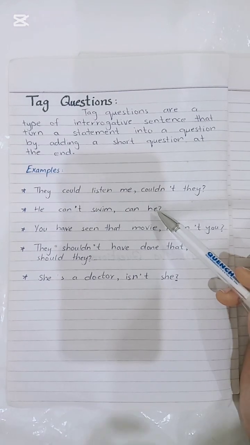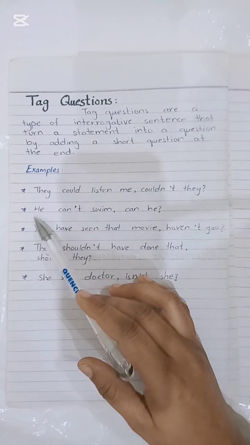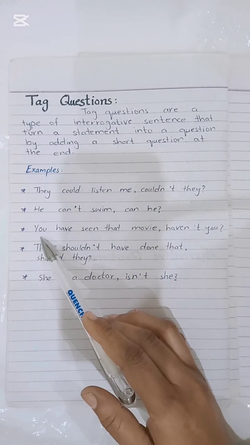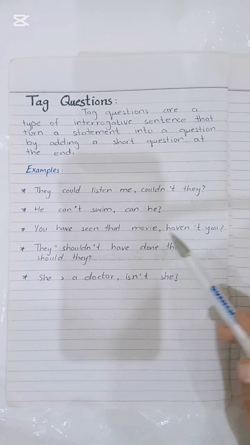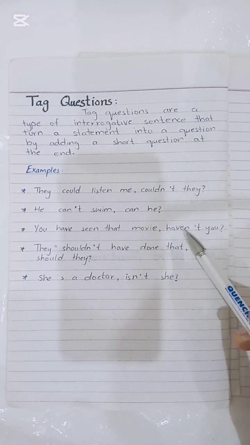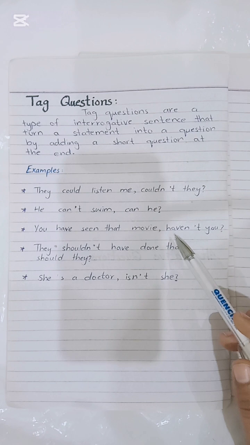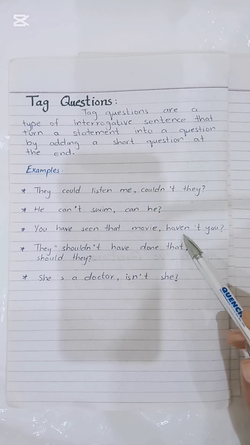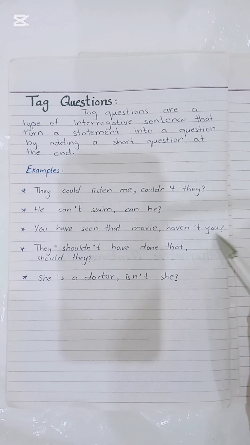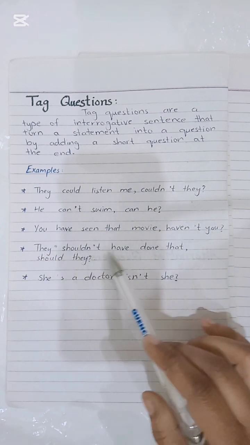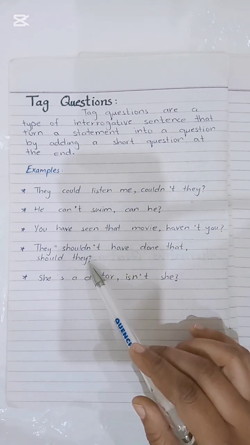He will also remain the same according to the subject of the sentence. You have seen that movie, haven't you? In this sentence, I add here the phrase haven't according to have, and you will also remain the same. They shouldn't have done that, should they?